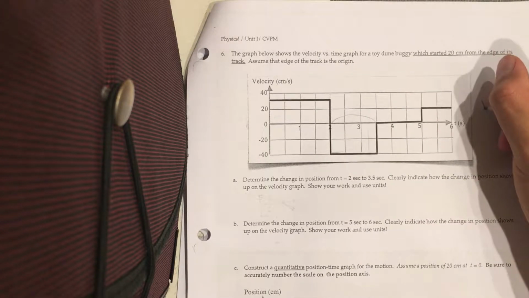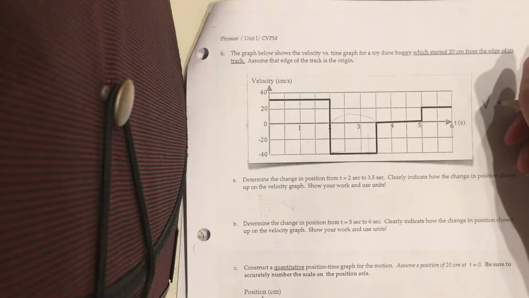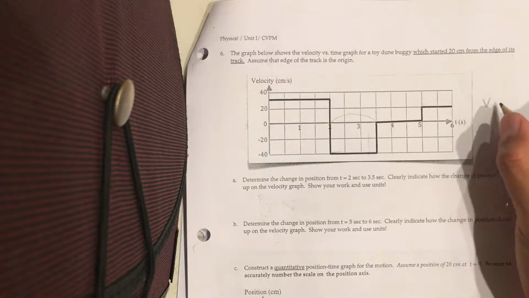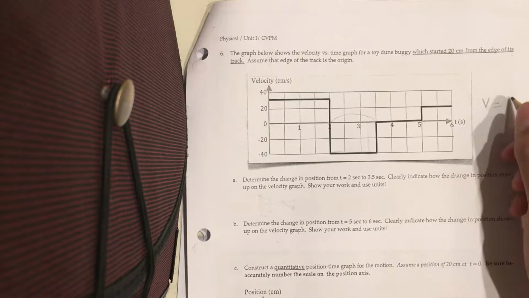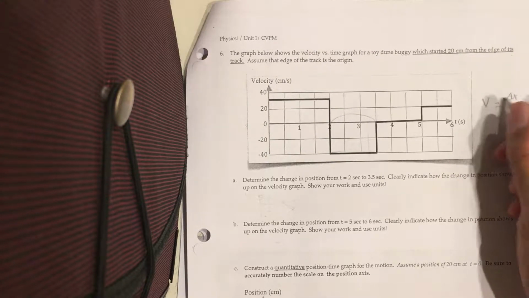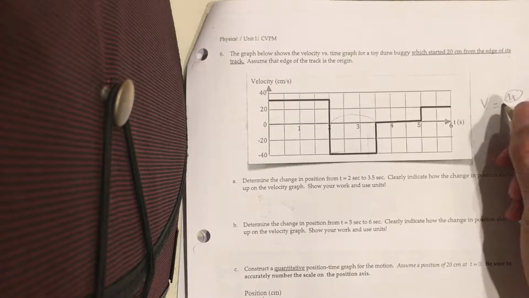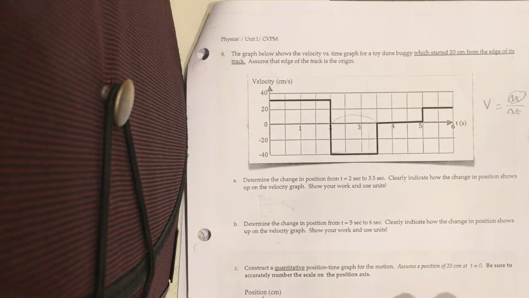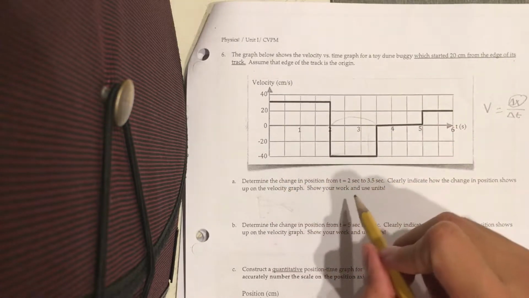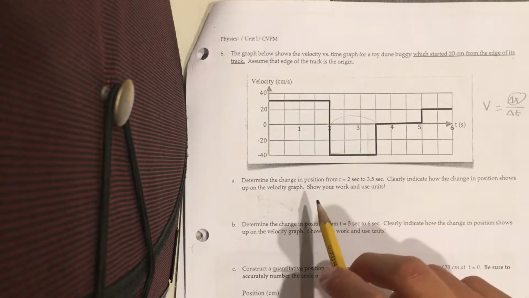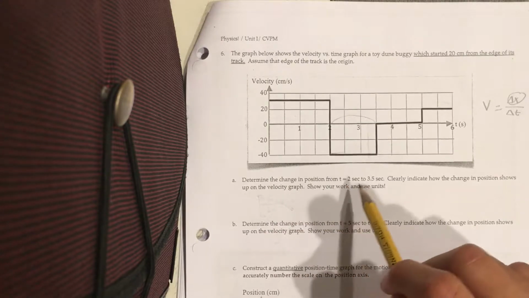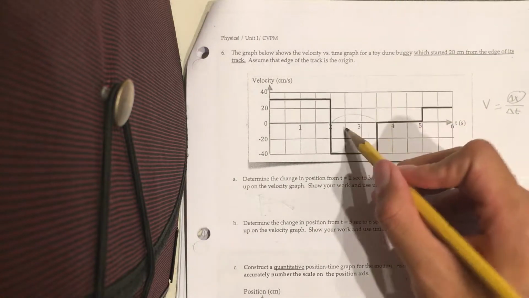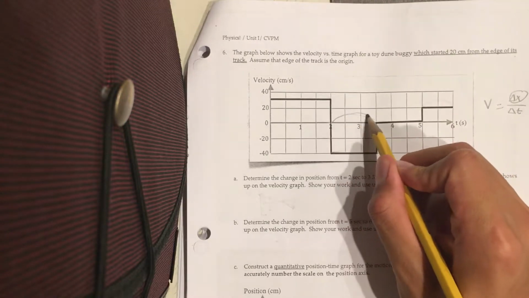To find the change in position, which is also known as the displacement, we have the equation: velocity is equal to delta x, which is the change in position, which we need to find, over delta t. The first question is asking to determine the change in position from the 2-second mark to the 3.5-second mark. That would be right here.